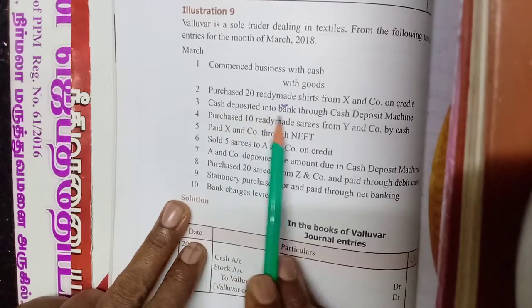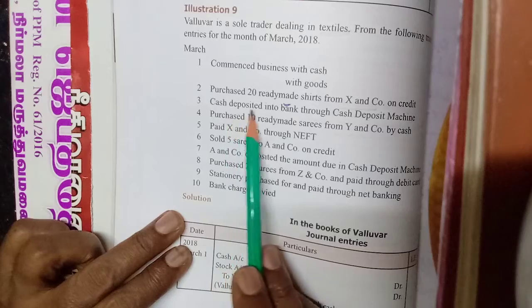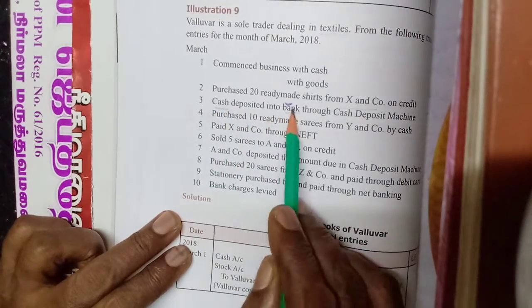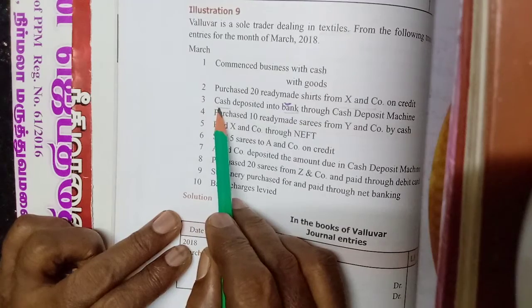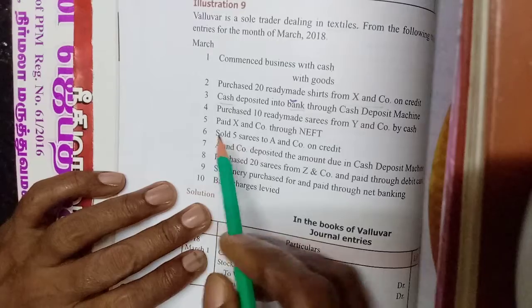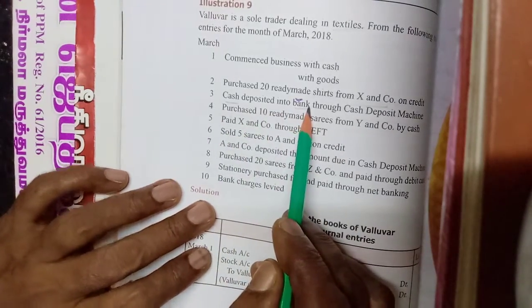Then cash deposited into bank through cash deposit machine. So cash, one cash, another one bank. Okay, bank is receiving, cash is going out. Okay, so bank account debtor to cash account. Cash deposited into bank, narration.